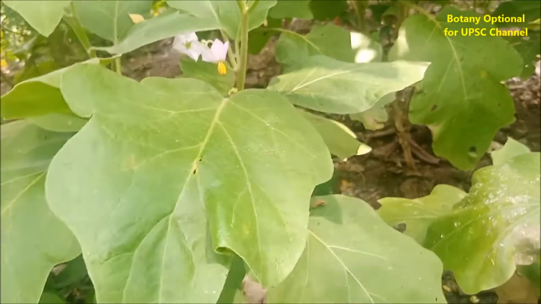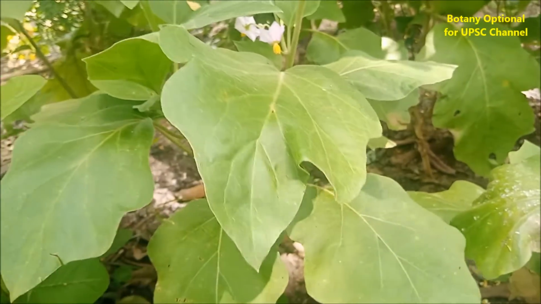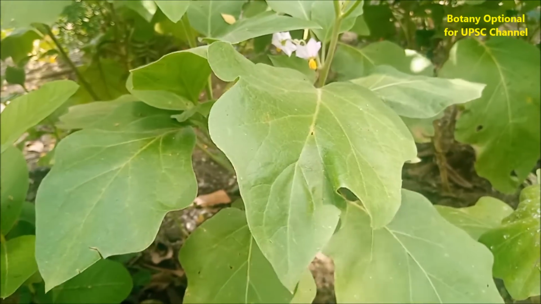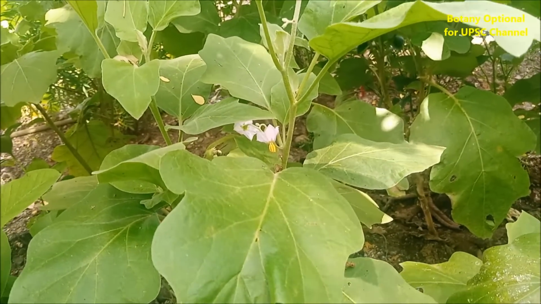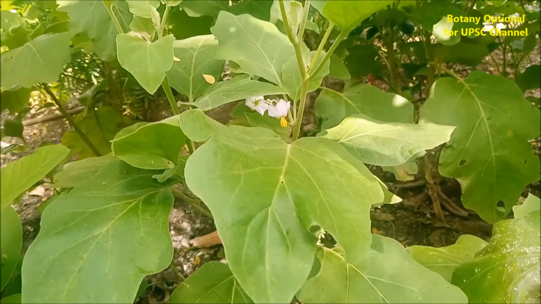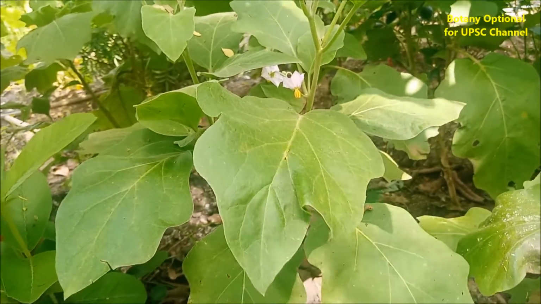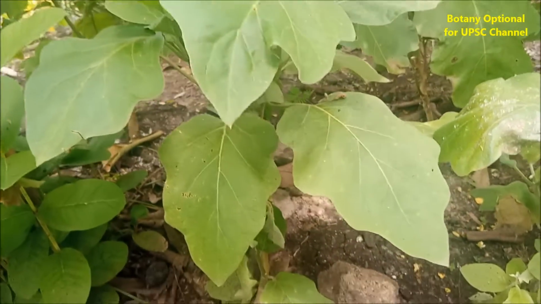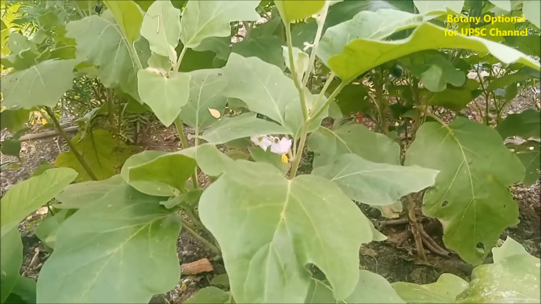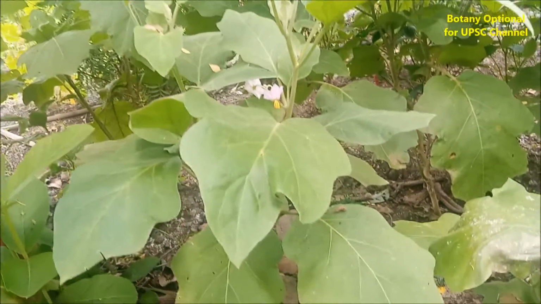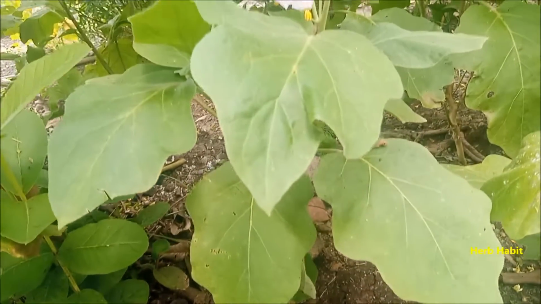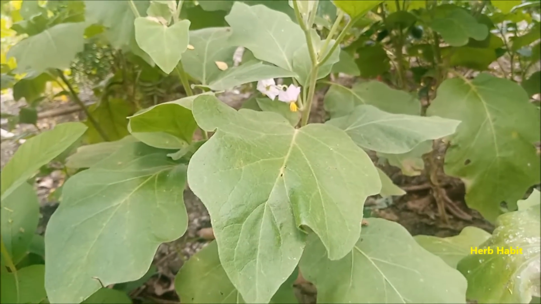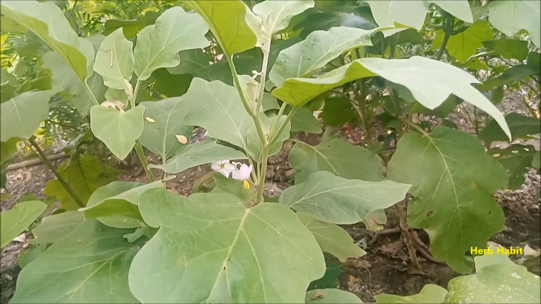Right now, this plant has flowering, but it has not yet converted into fruiting. This particular plant gives us the edible fruit, which is called brinjal. Now, let us consider some botanical characters about it. Let us first observe the habit. The habit of this plant is the herb habit. Whenever you describe the Solanaceae plant family, the majority of the time the herb habit is there.